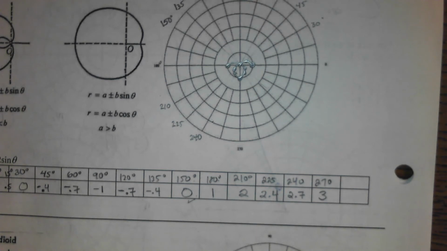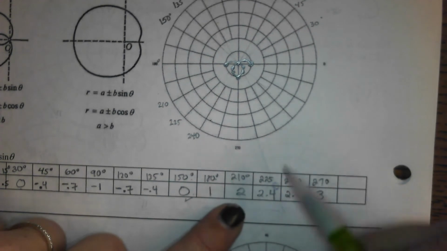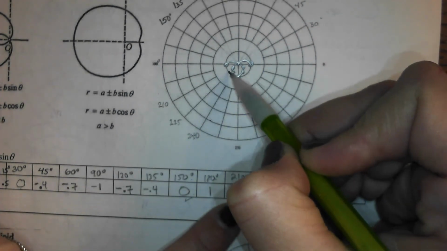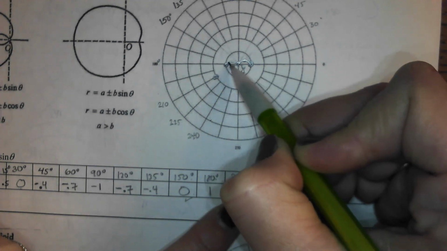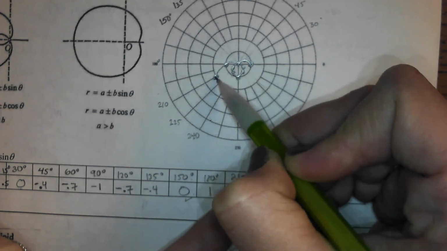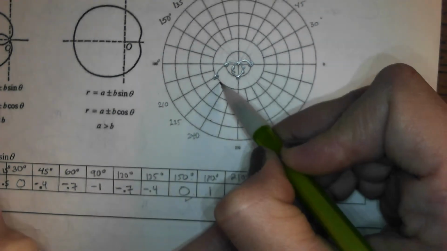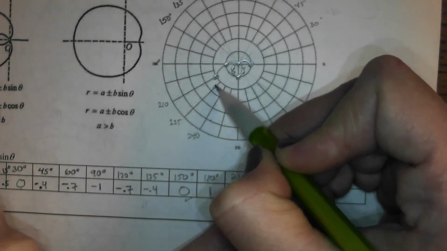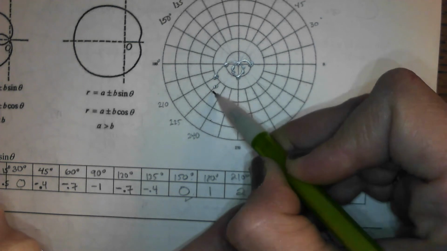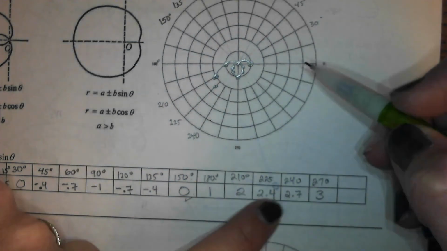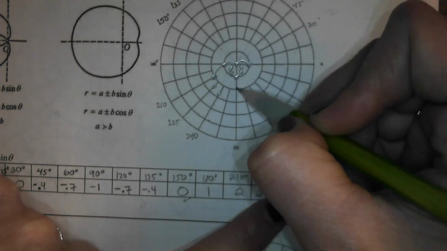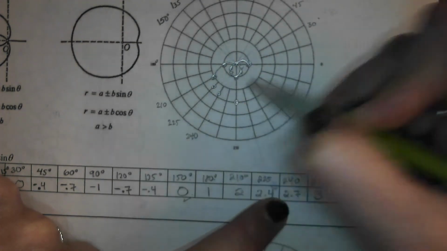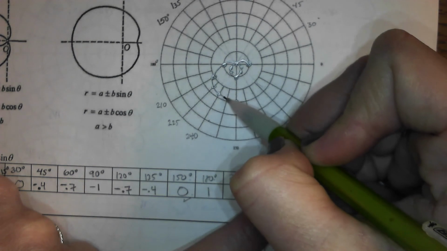So this is nice. Working with decimal radii is pretty tough because you're really cramming it in. But with 210, if you get 2, you're right here. So where we left off is going to curl around to that. Then 225 is 2.4, so that's a little less than halfway between the second circle and the third circle. 240 is 2.7, so that's a little over half. And then 270 brings you out to a third radii. So that loops to there.